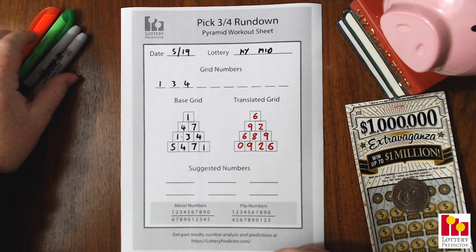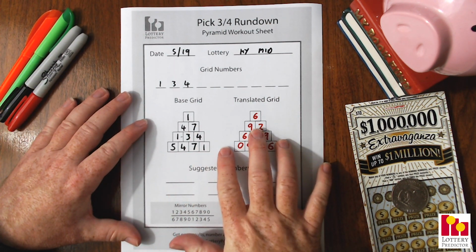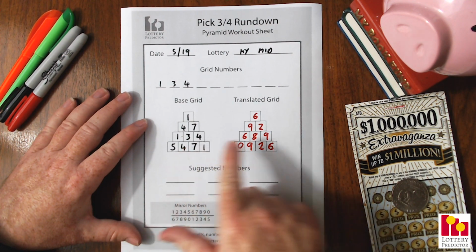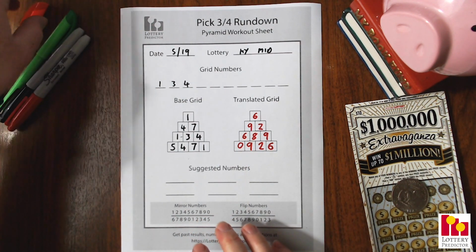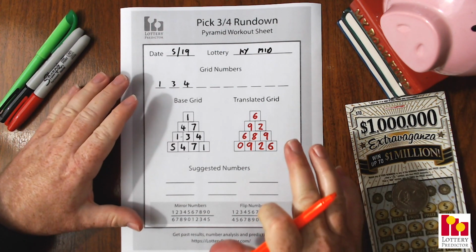All right, now we're going to go ahead and pick our patterns out of these to put into our suggested numbers. We're going to take 3 from this grid here, and 3 from this grid here. Now the patterns we're going to choose are our triangle patterns, but we're going to pick specific patterns to do this.